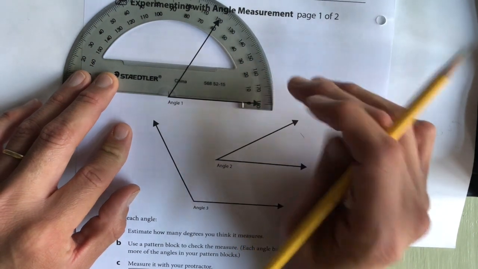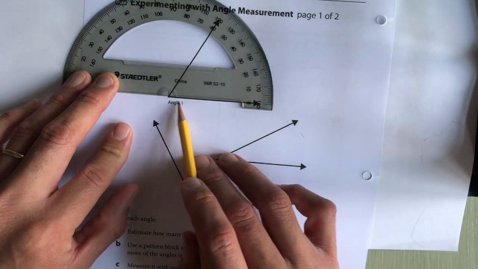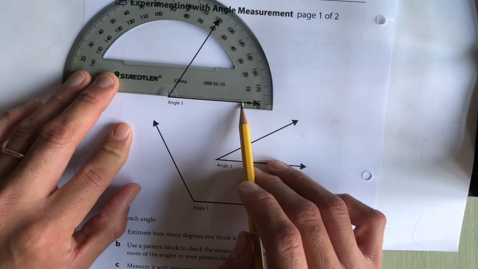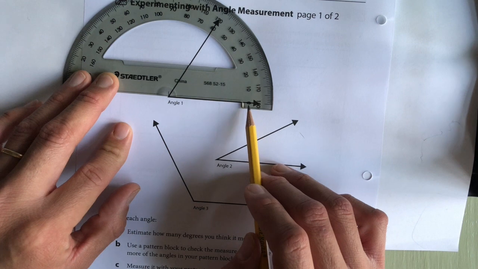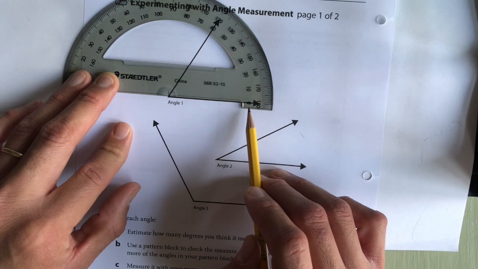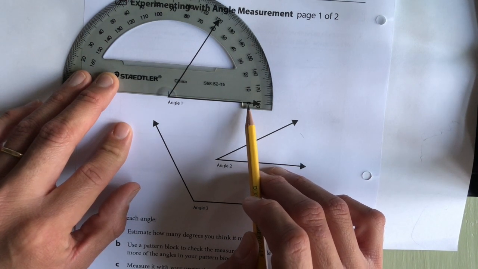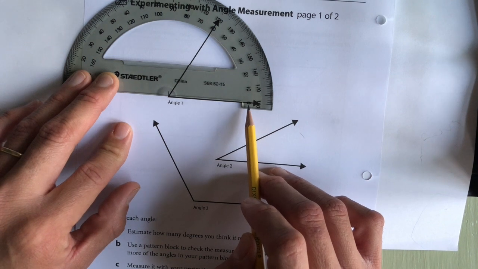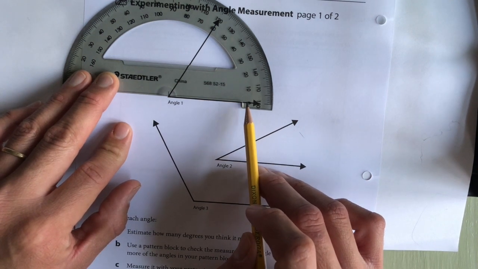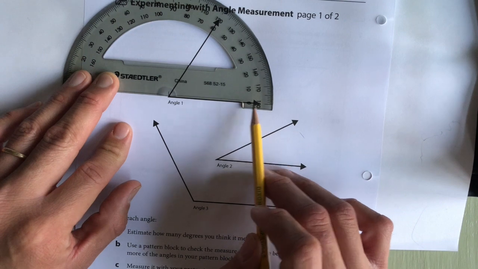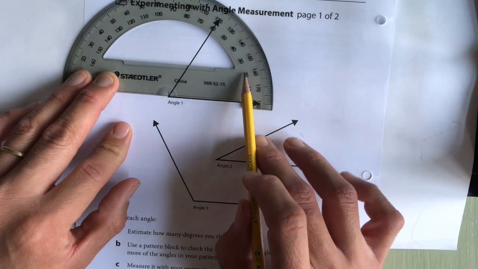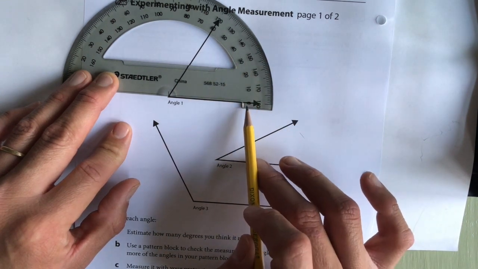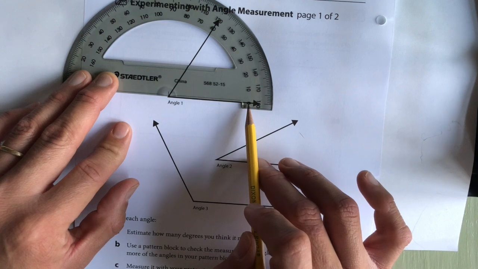Okay? I'm also going to make sure that my bottom line here aligns with the bottom of my protractor. And it's going to be pointing to 0. And I'm going to be looking for a 0. So you can see that this protractor right here, the 0 is right here. So wherever the 0 is, it's going to tell me which line I'm going to read to get my measurement. Okay? So this one tells me that this bottom line here is where my measurement is going to be, since the 0 is here at this bottom line.